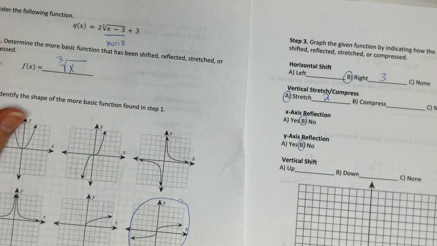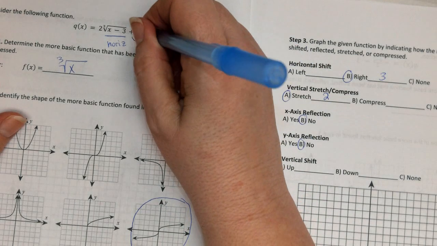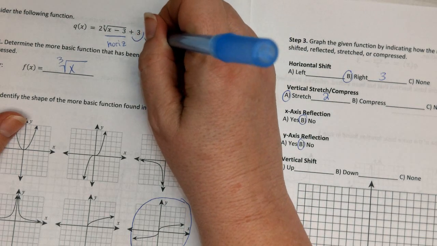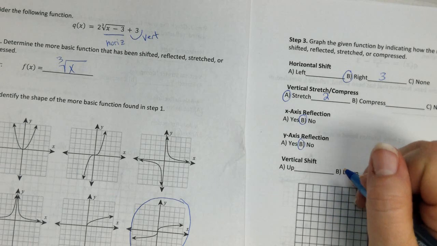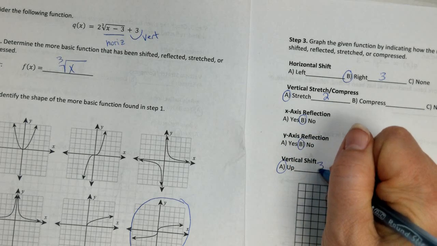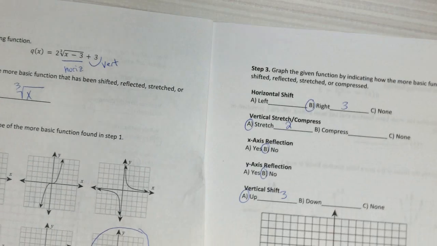Okay, vertical shift. Yeah. So they use the same number for the horizontal and vertical, but I just want to show where I'm getting them. So it is up 3. Okay, we're going to graph this bad boy and then work on 4-2.